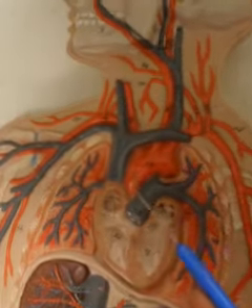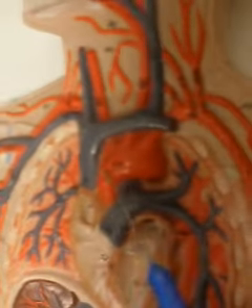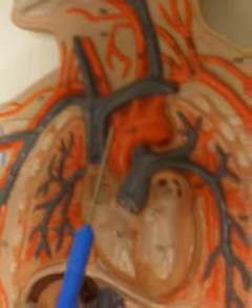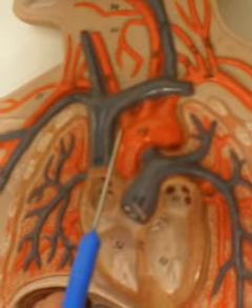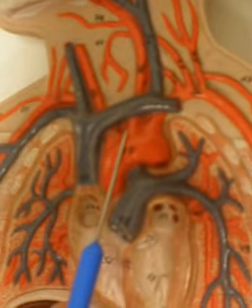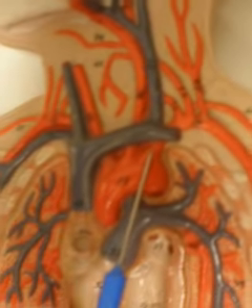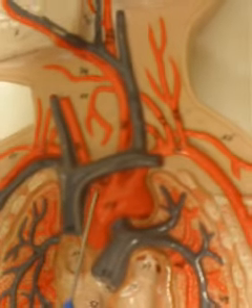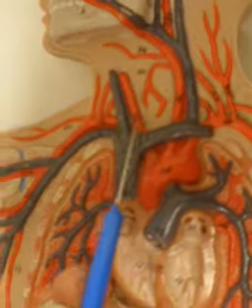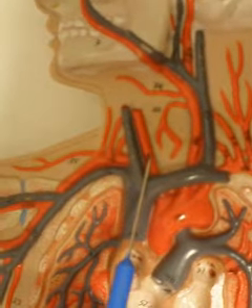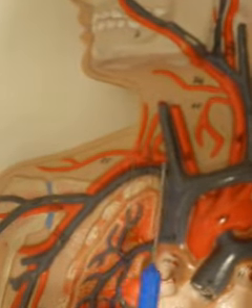Okay, so this is the ascending aorta, the aortic arch. First branch off the aortic arch is the brachiocephalic trunk. The second is the left common carotid artery. The third is the left subclavian artery. Okay, the brachiocephalic trunk will branch into the right common carotid artery and the right subclavian artery.